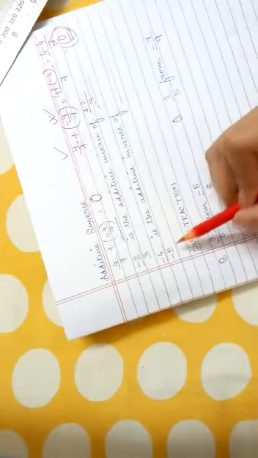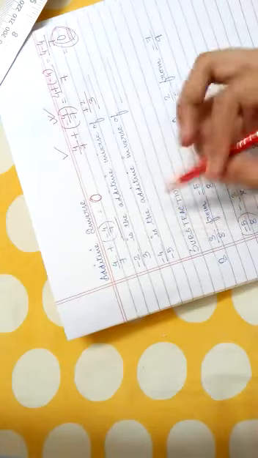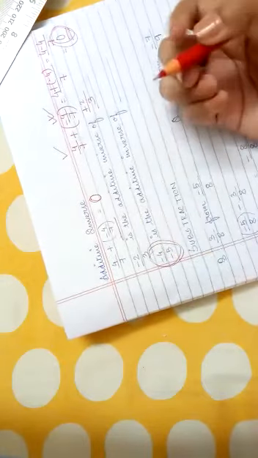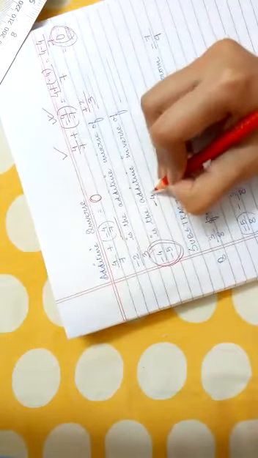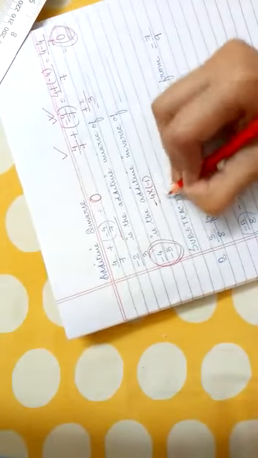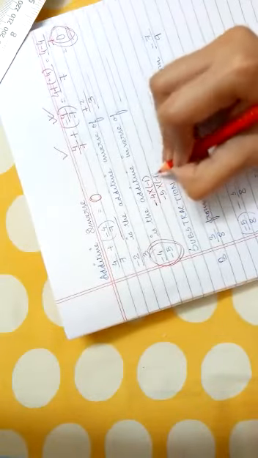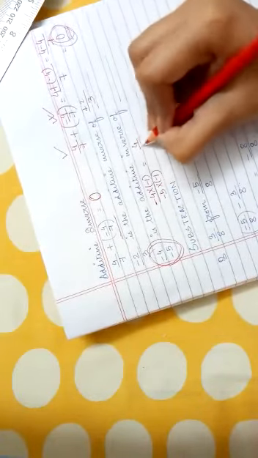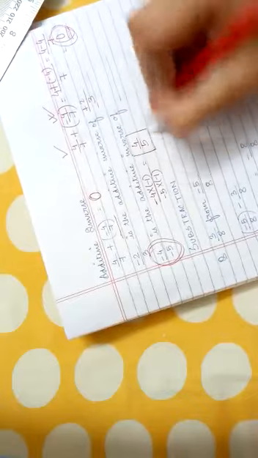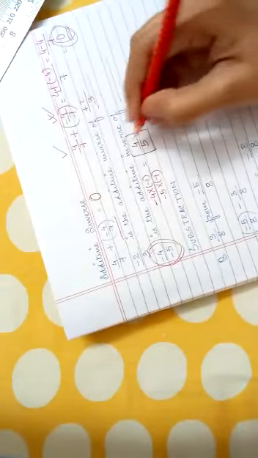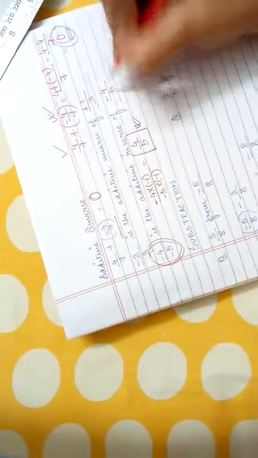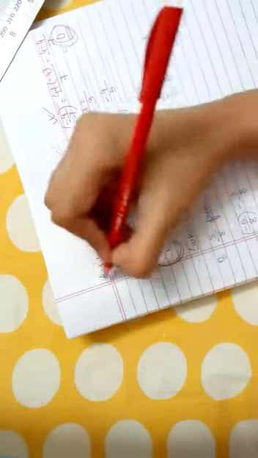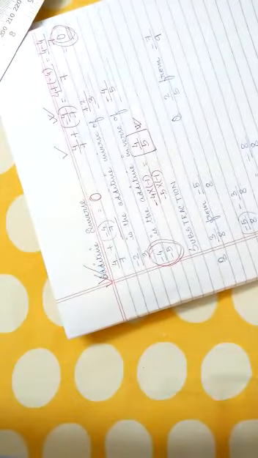But what about the additive inverse of minus 4 by minus 5? See, this is not in standard form. So first we will have to convert it into standard form by multiplying the numerator and denominator with minus 1. So 4 by 5. This is my standard form. Now what is the additive inverse of 4 by 5? Minus 4 by 5, right? So that is your additive inverse.